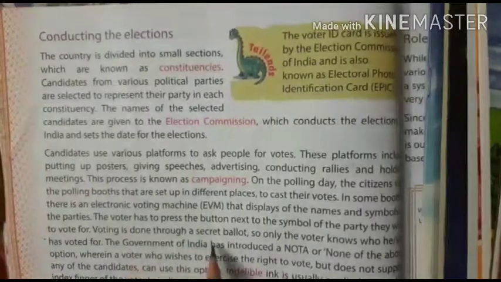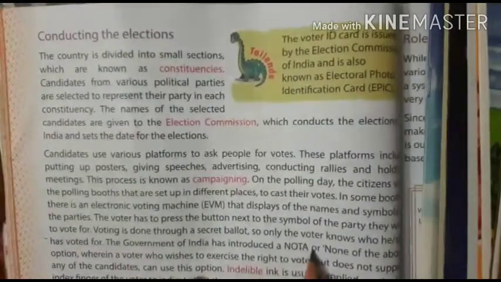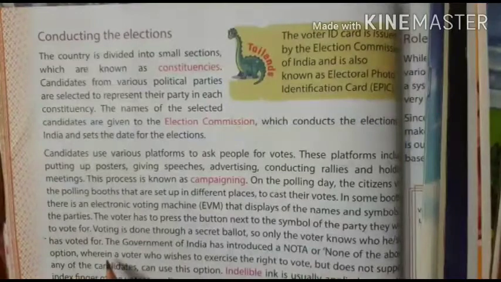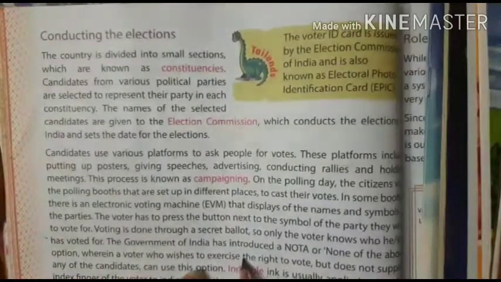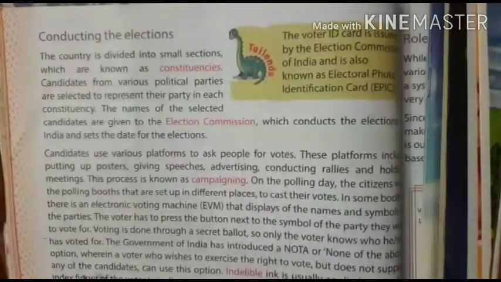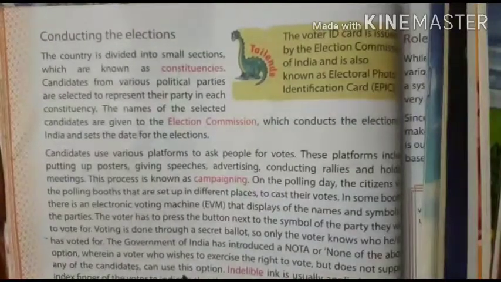Now, the government of India has introduced a NOTA, or none of the above, option, wherein a voter who wishes to exercise the right to vote but does not support any of the candidates can use this option.